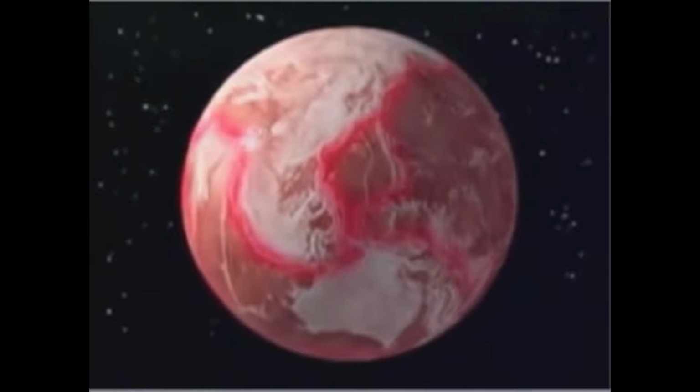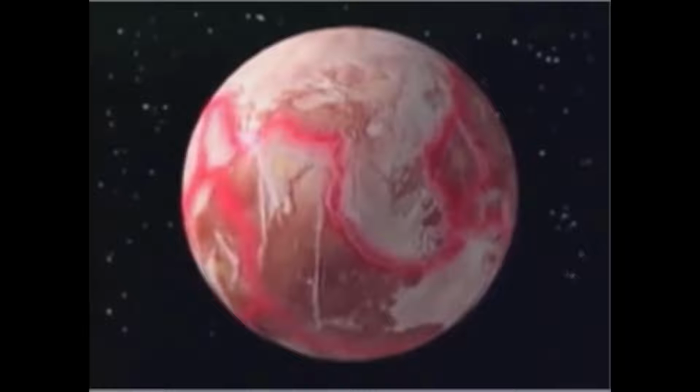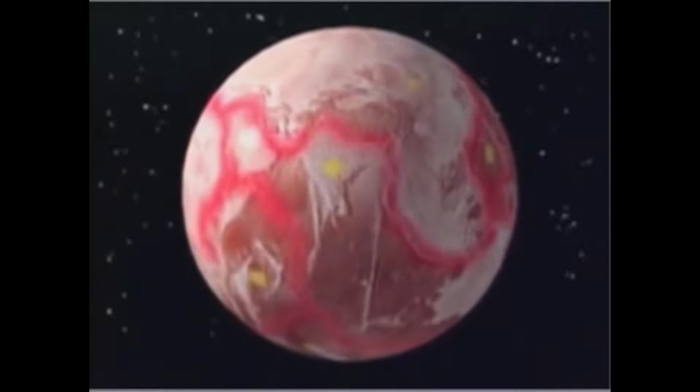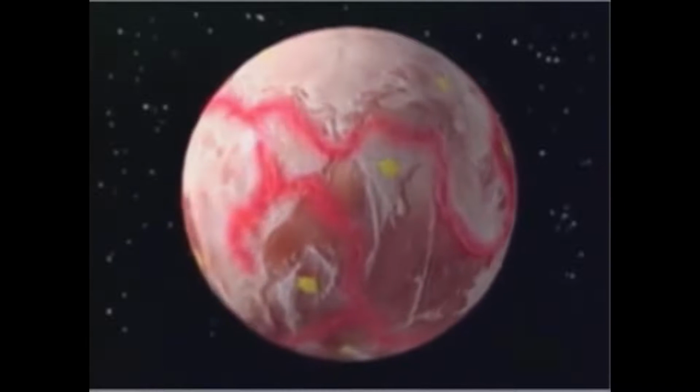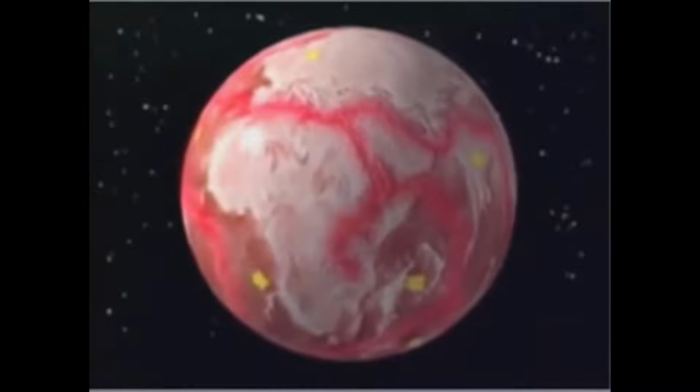Each plate carries a continent or an ocean basin, or sometimes both. The plates are moving at an average rate of 1 to 2 inches a year in a variety of directions, carrying continents and ocean basins with them. Here's why the plates are moving.